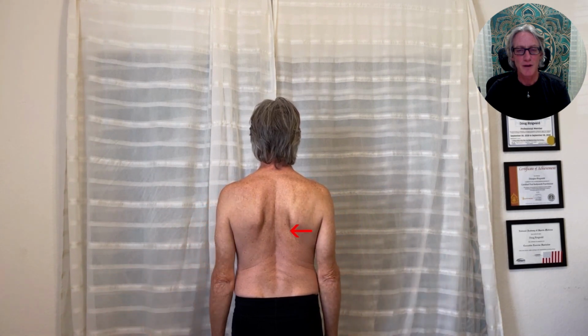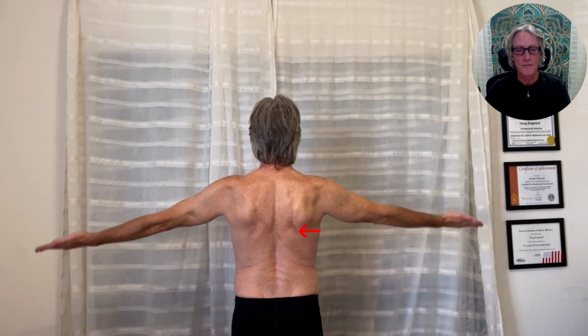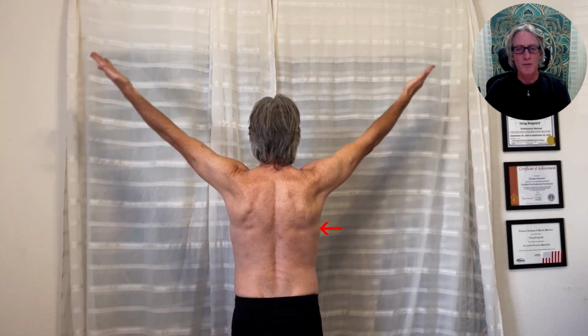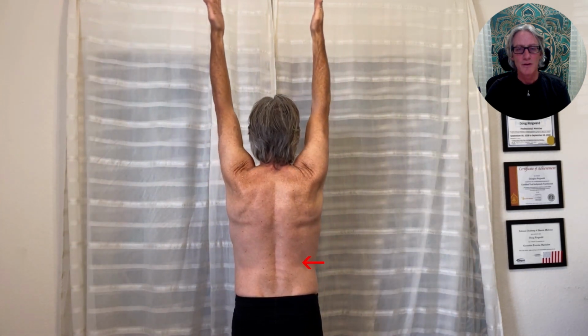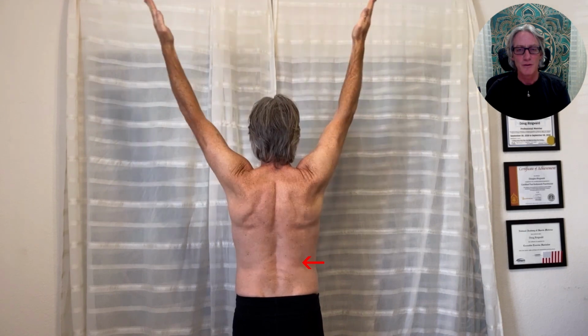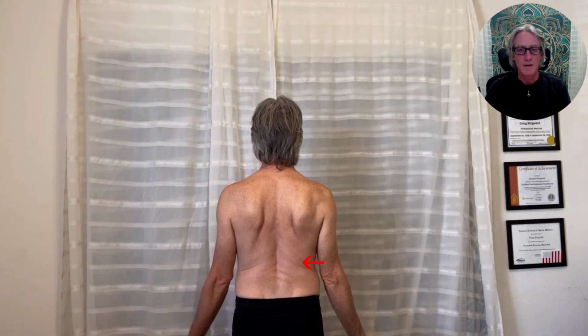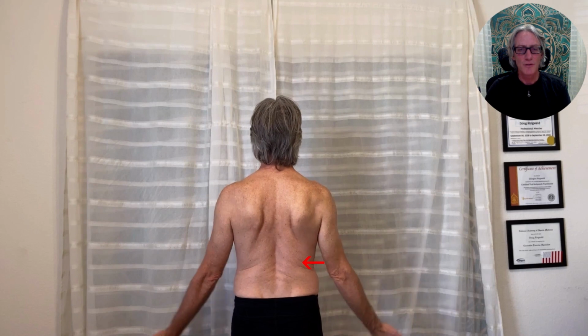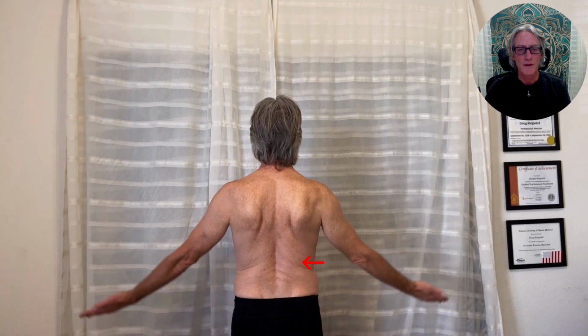I'm going to do that again. So for the first 30 degrees or so, it's all at the arm. I don't see any scapular movement until I start to get to about there.